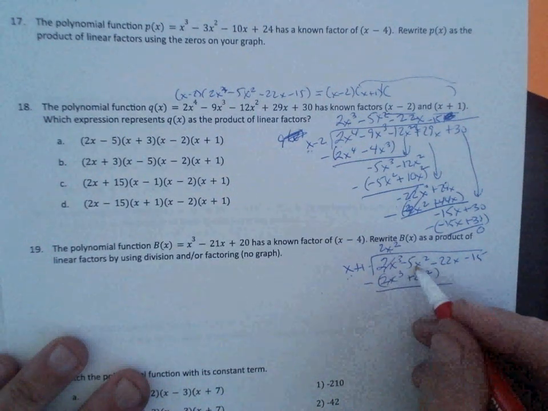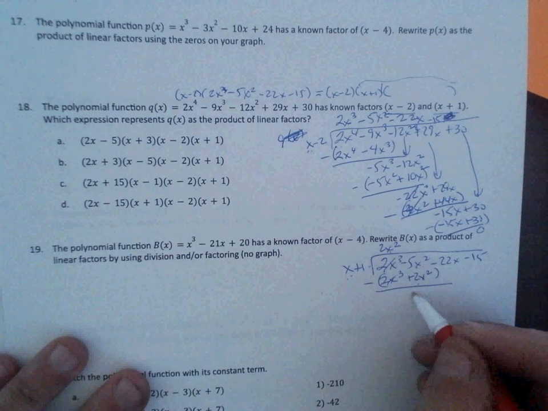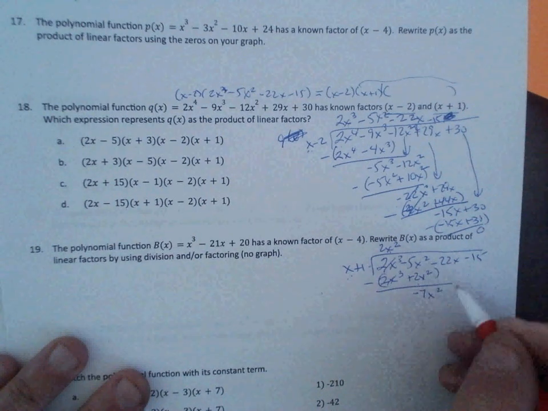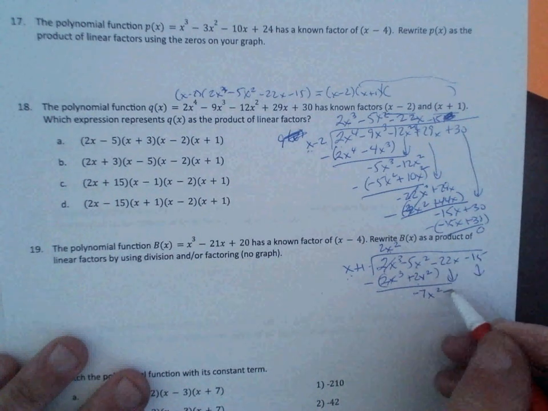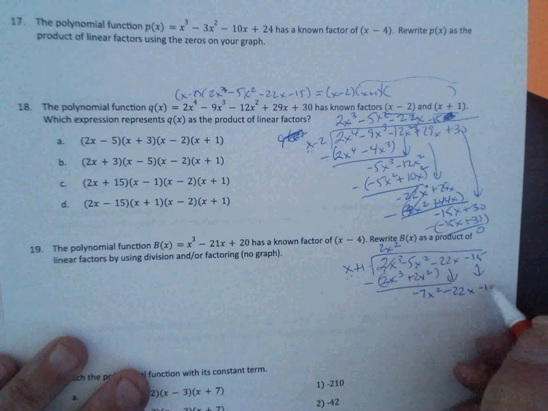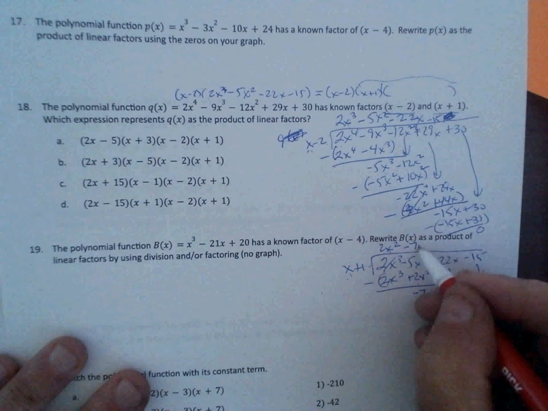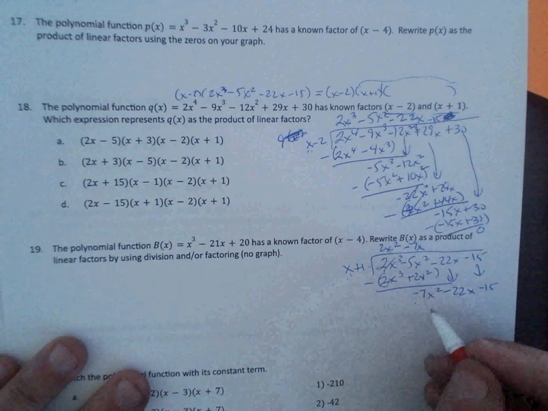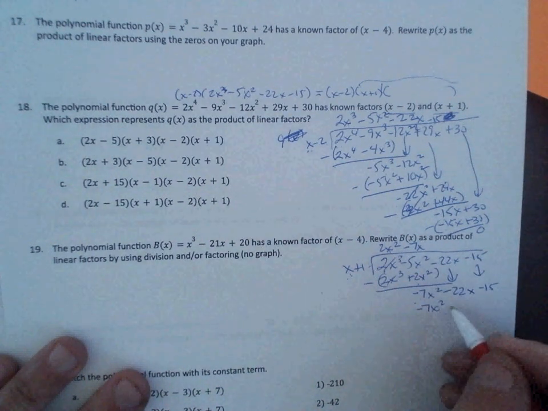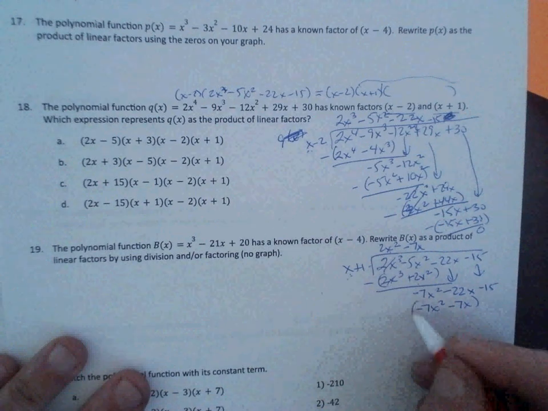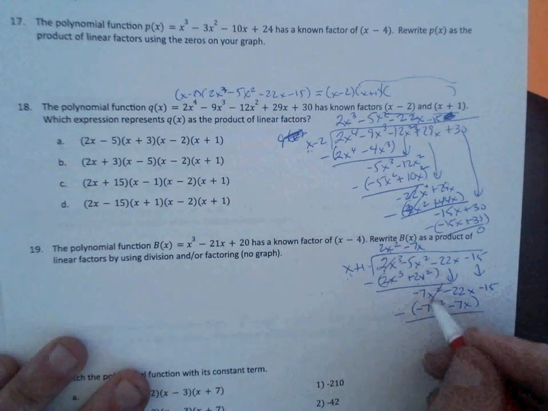These cancel. Negative 5x squared minus 2x squared makes negative 7x squared. Bring down the negative 22x, negative 15. What times x makes negative 7x squared? That's negative 7x. Multiply it on the outside. Negative 7x squared minus 7x. And subtract. Cancel.